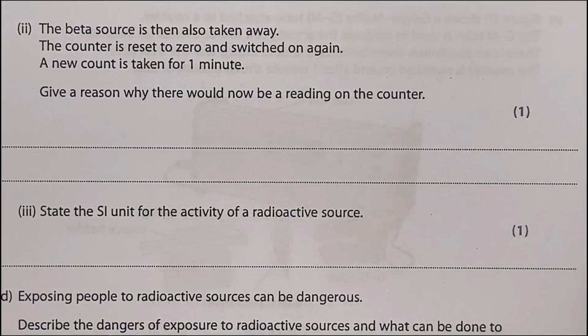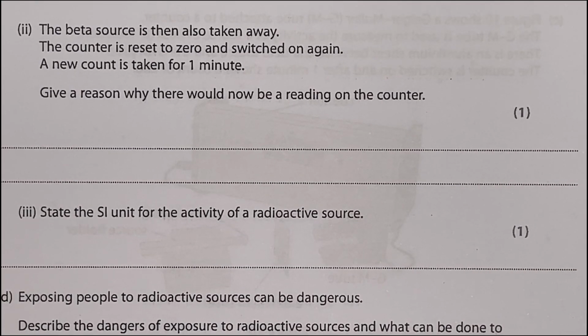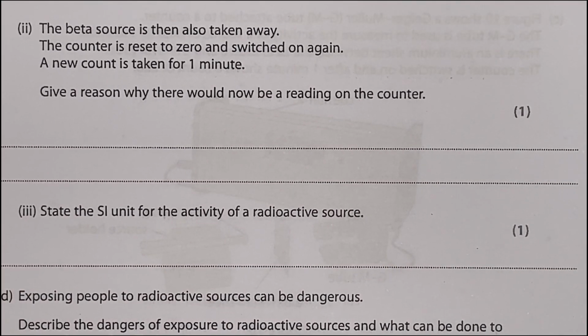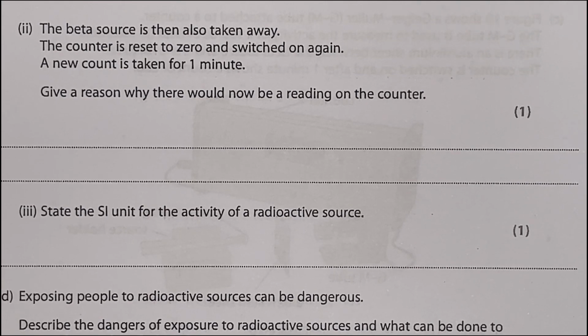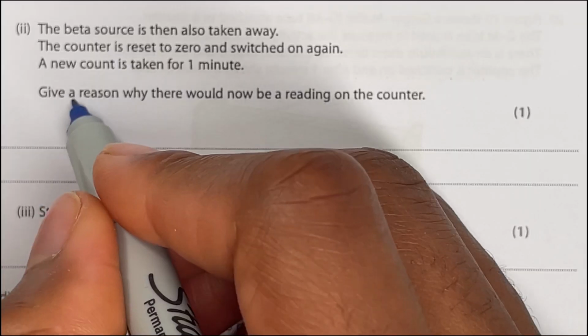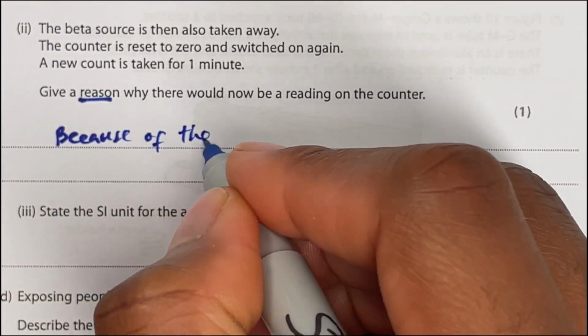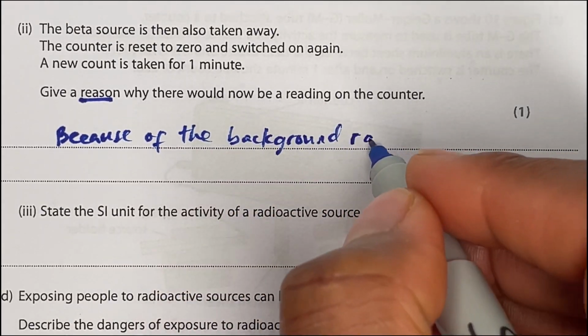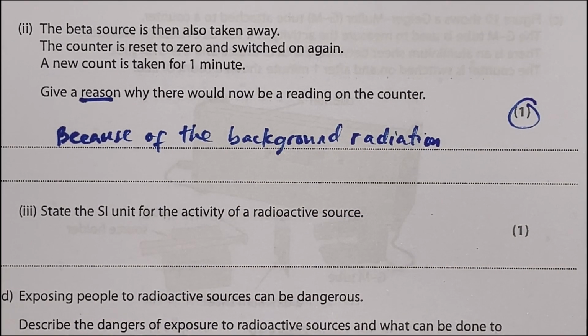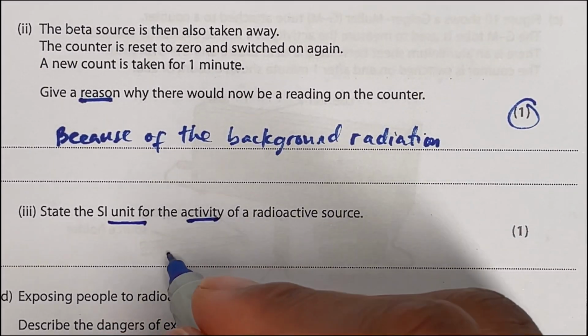The beta source is then also taken away. The counter is reset to 0 and switched on again. The new count is taken for 1 minute. Give a reason why there would now be a reading on the counter. That reason will be because of the background radiation. So that gets me 1 mark. State the SI unit for the activity of the radioactive source. The unit for activity is becquerel.